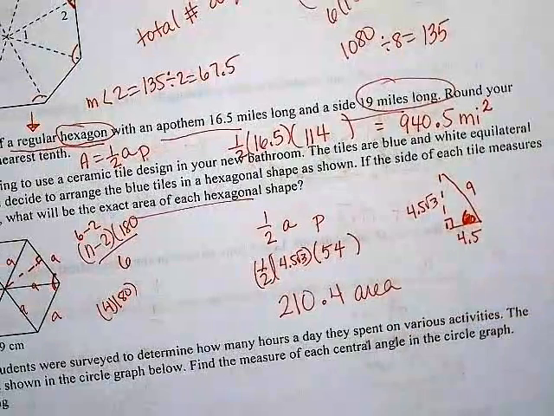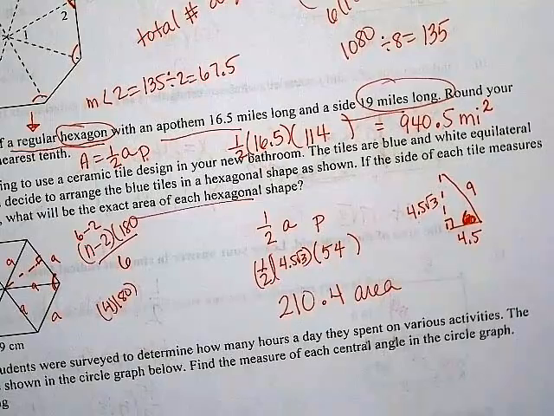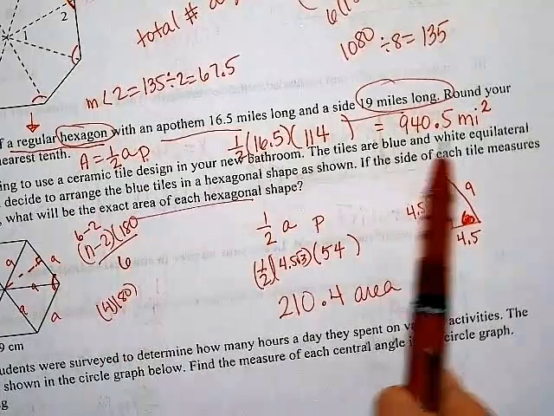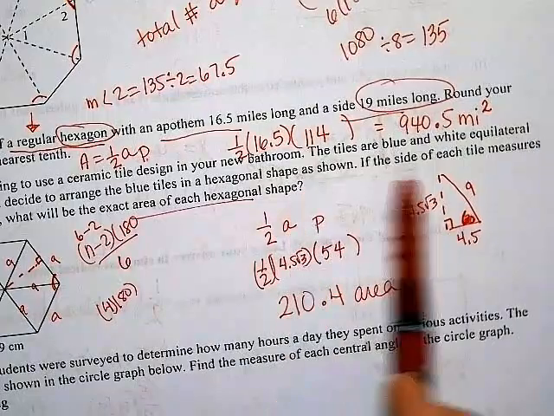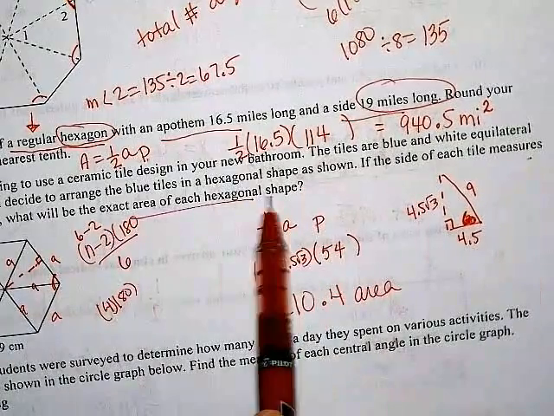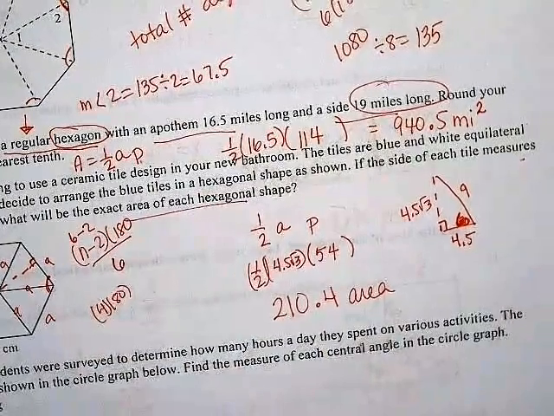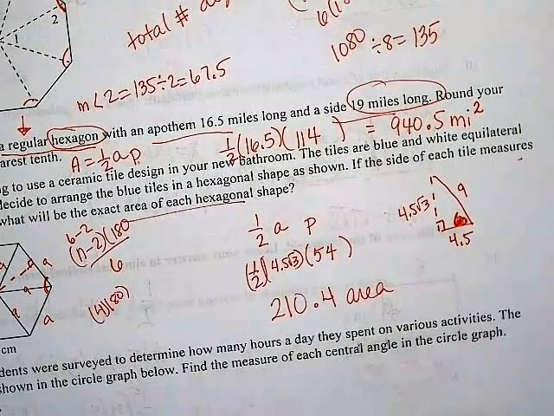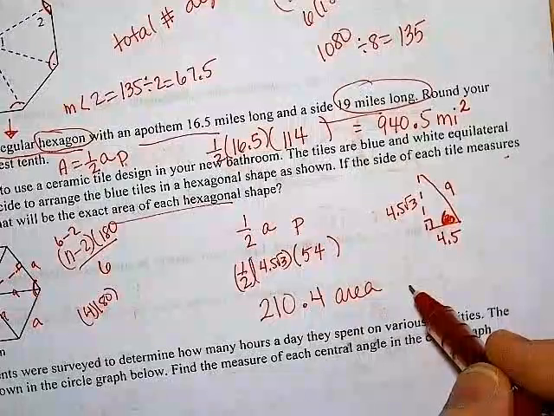What's the question ask? What will be the exact area of each hexagonal shape? You decide to arrange the blue tiles in a hexagonal shape. The sides of each tile measure 9 centimeters. The tiles are blue and white equilateral triangles. Okay. How much of it's blue? The tiles are blue and white, alternating. 50%. So we got to divide it by 2.